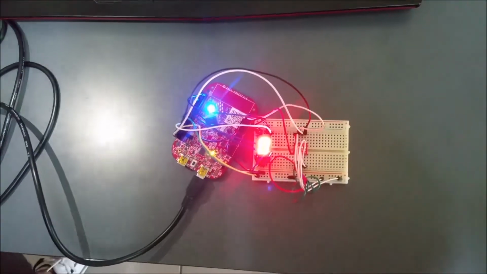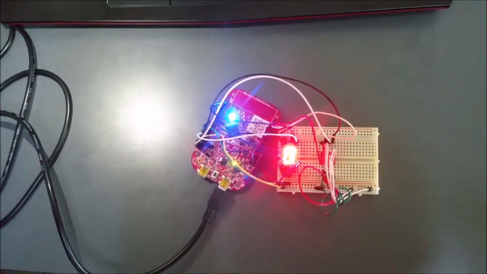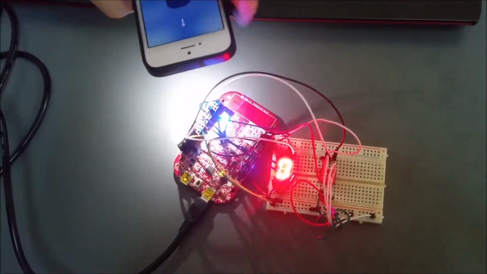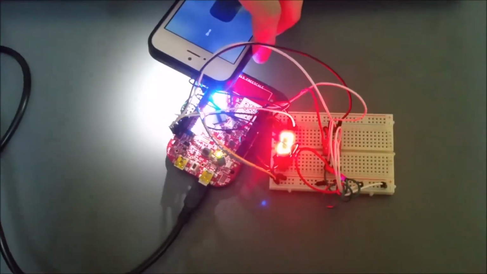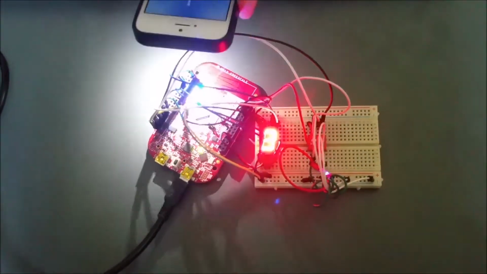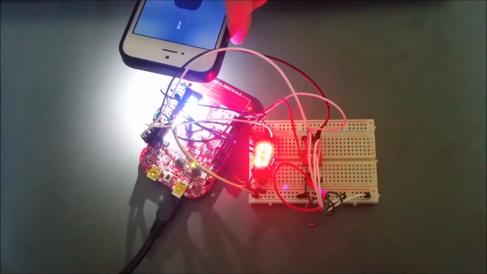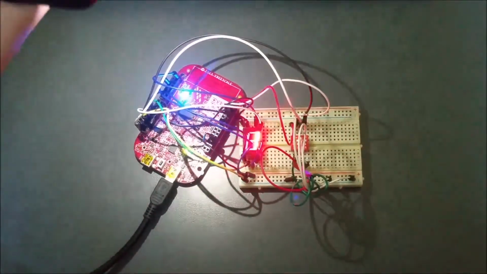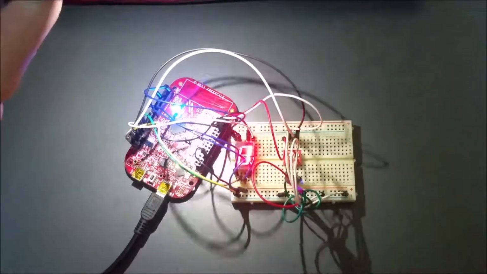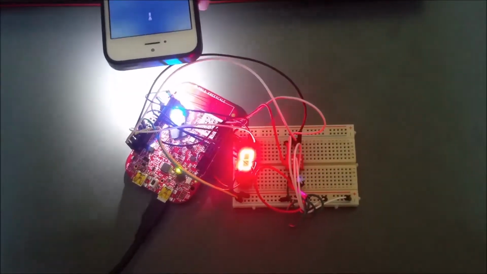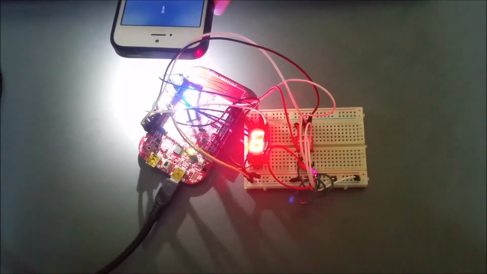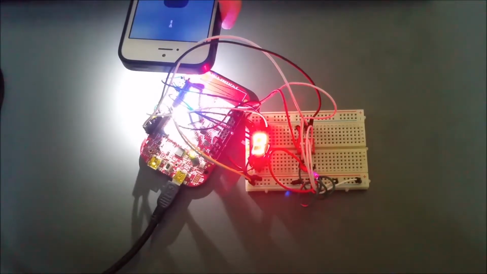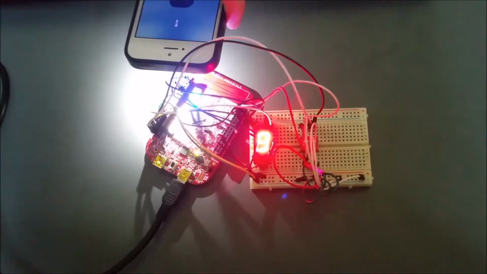As I move closer to the light sensor, the number will start from 0 and slowly change to a higher value, from 1 to 2, 3, 4, 5, 6, 7, 8, and finally 9.